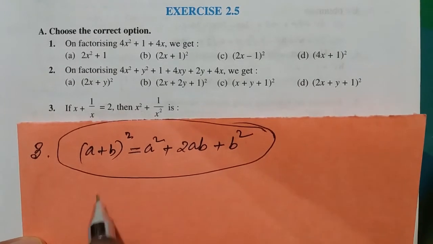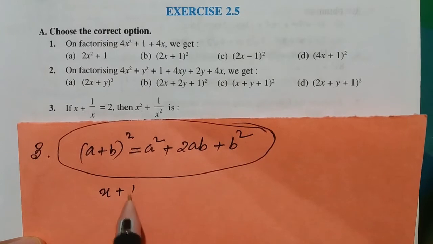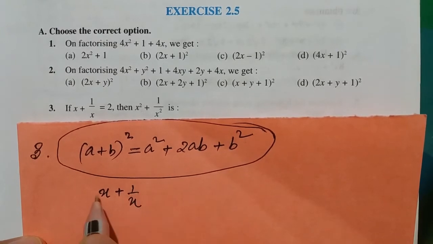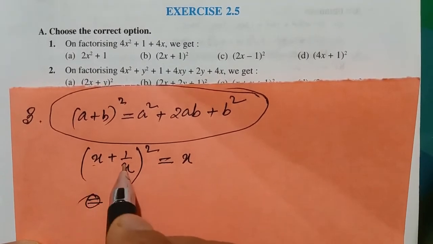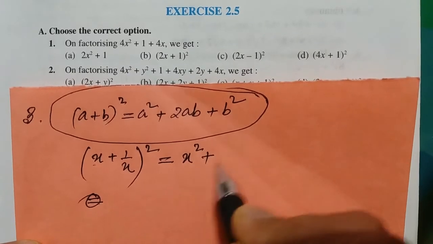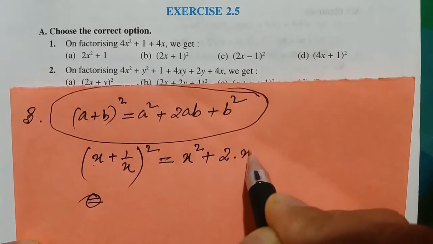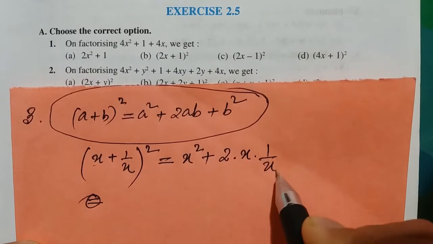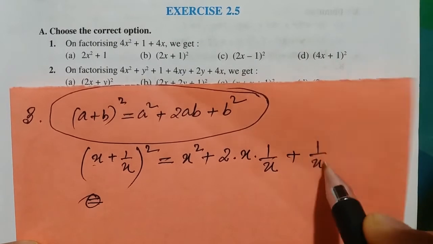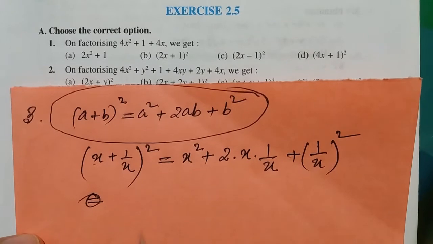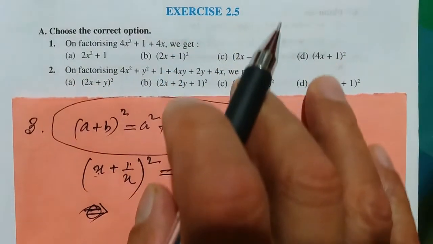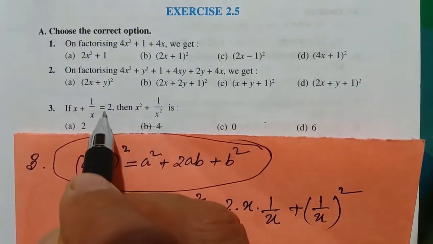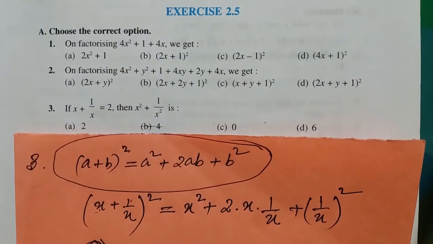So let's see here, x plus 1 by x holding square, we will find out this one. A plus b holding square is a square plus twice ab plus b square. Now here x plus 1 by x is given, this is equal to 2.